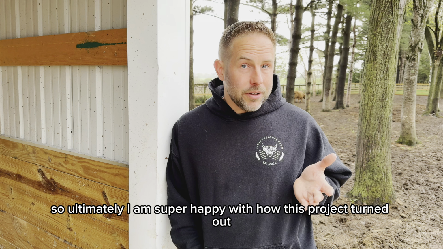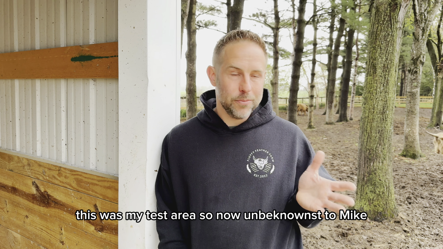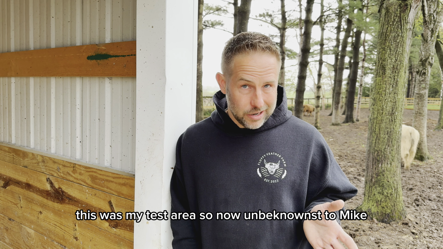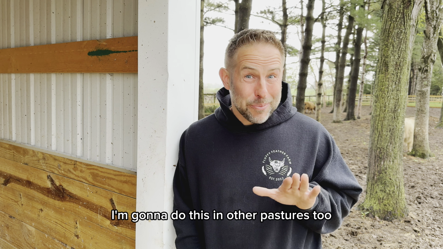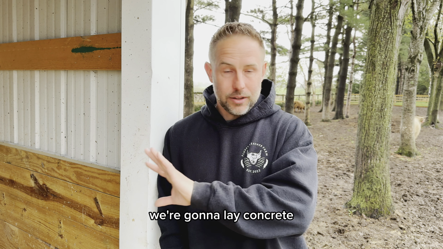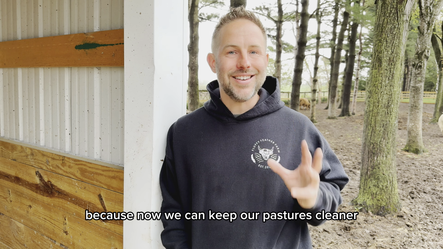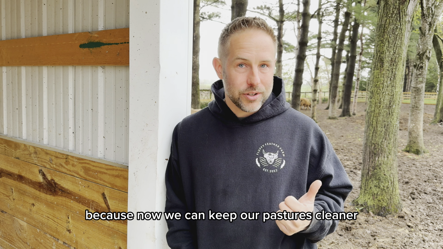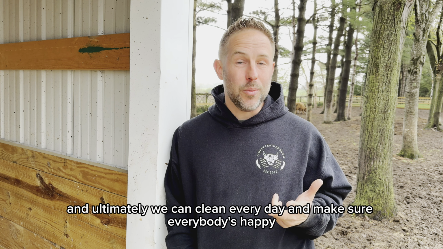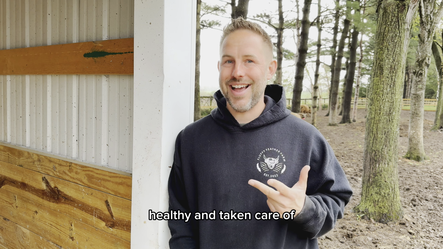Okay, so ultimately, I am super happy with how this project turned out. This was my test area. So now, unbeknownst to Mike, I'm gonna do this in other pastures too. So we're gonna take some other areas, we're gonna lay concrete, we're gonna fill them with ag lime and put the structure on it, because now we can keep our pastures cleaner, we can make sure that our animals' feed is cleaner, and ultimately we can clean every day and make sure everybody's happy, healthy, and taken care of.